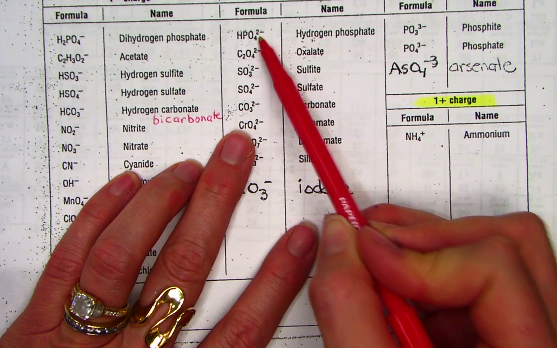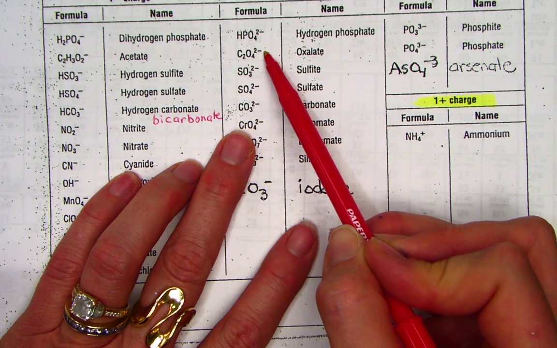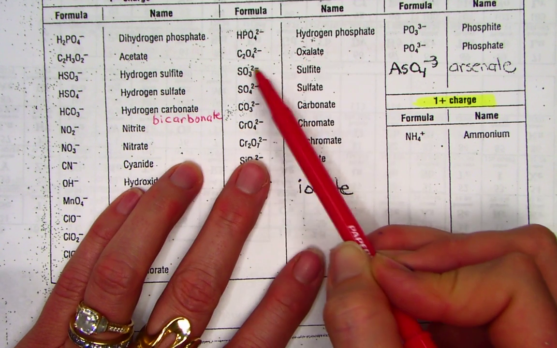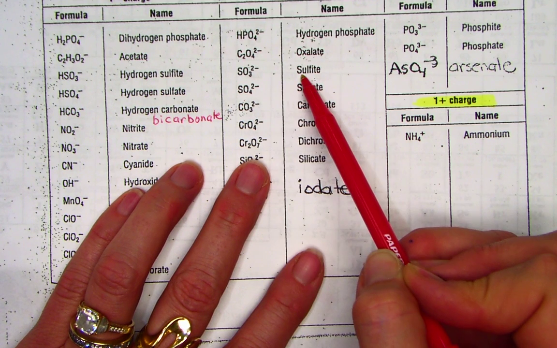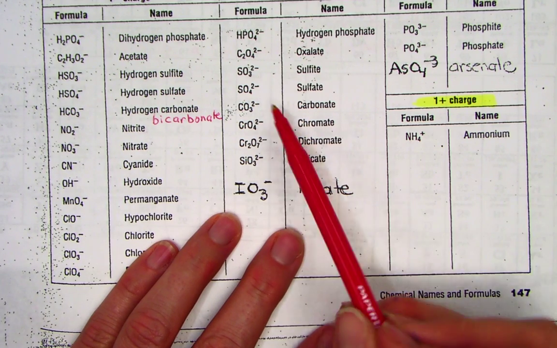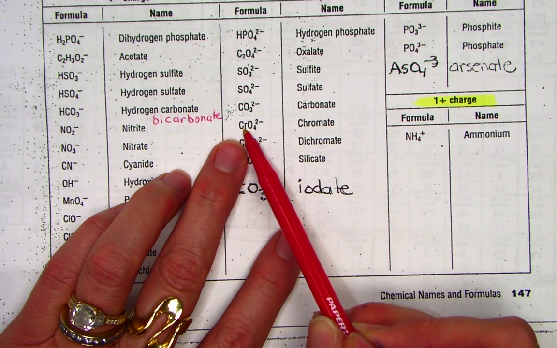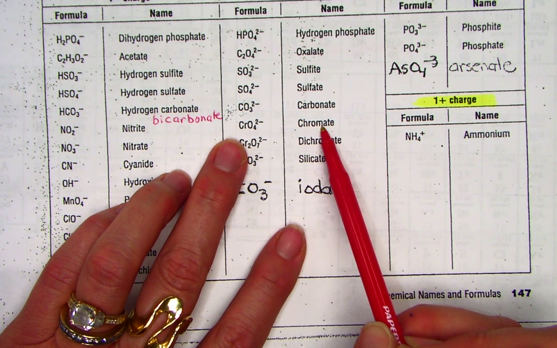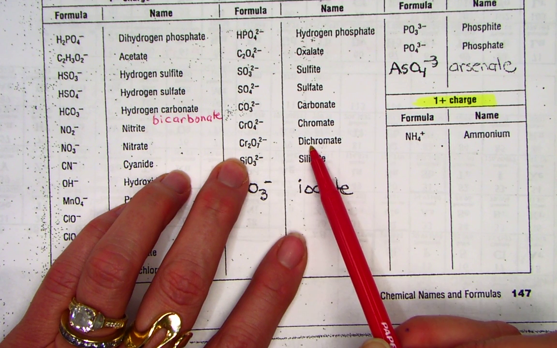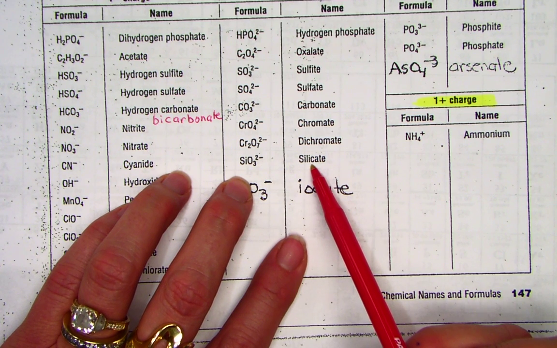HPO4 negative 2, hydrogen phosphate. C2O4 negative 2, oxalate. I'll say it again, oxalate. SO3 2 negative, sulfite. SO4 2 negative, sulfate. CO3 negative 2 is called carbonate. CrO4 2 negative, chromate. Cr2O7 negative 2, dichromate. SiO3 negative 2 is silicate.